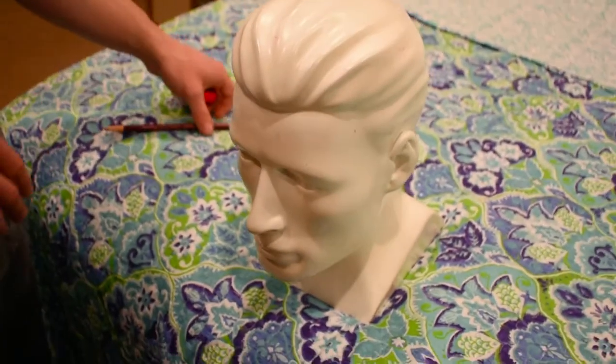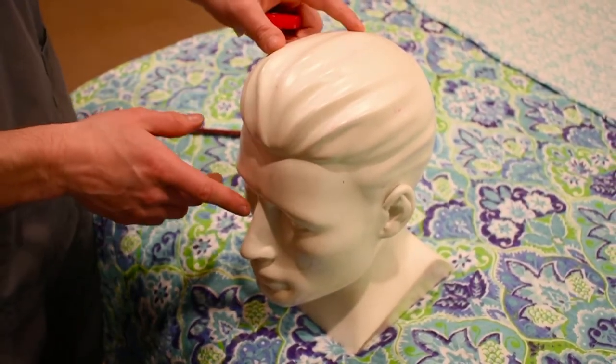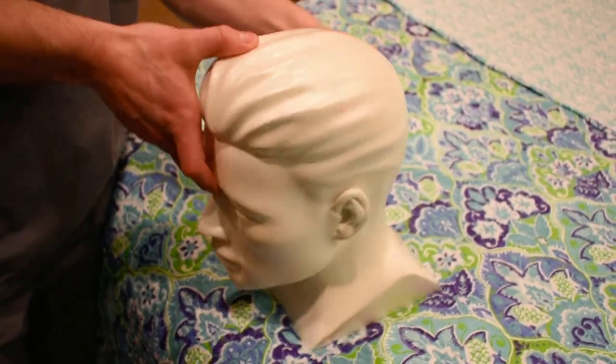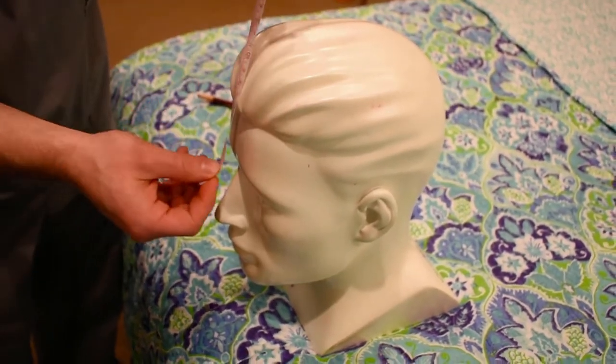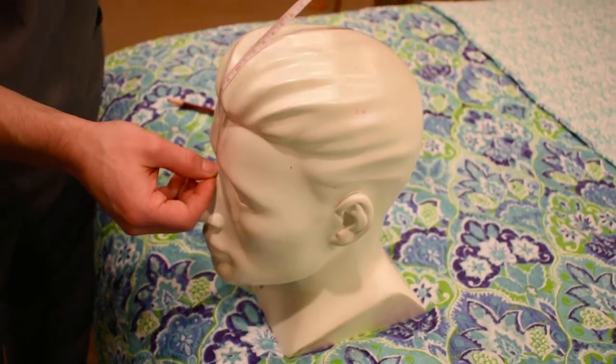Okay, so to start, the one measurement that you want to start with is measuring from the nasion, which is the bridge of the nose, to the Inion, which is that occipital protuberance. So once we do that, and it's easier to measure in centimeters, not inches, so we're going to go ahead and do that.